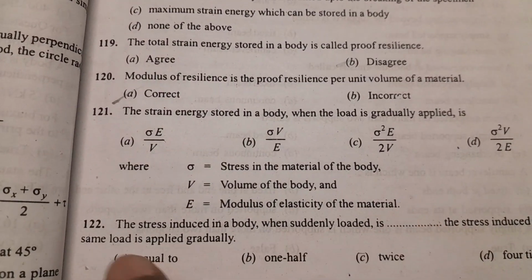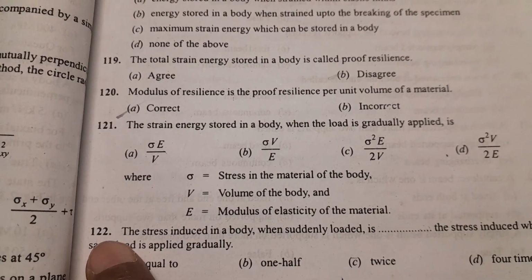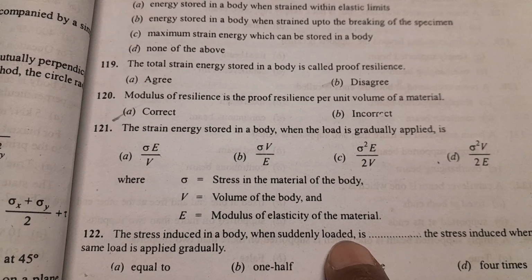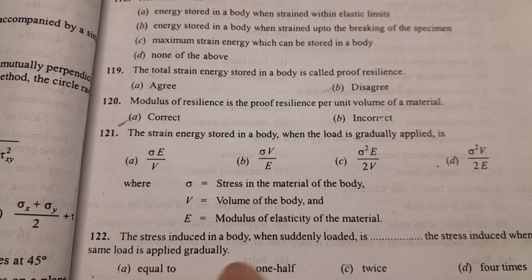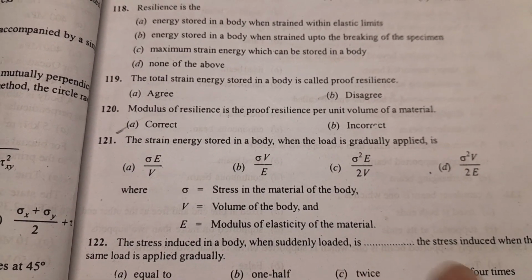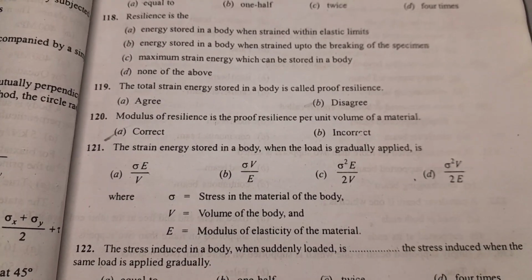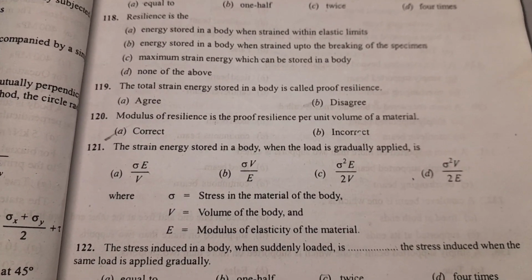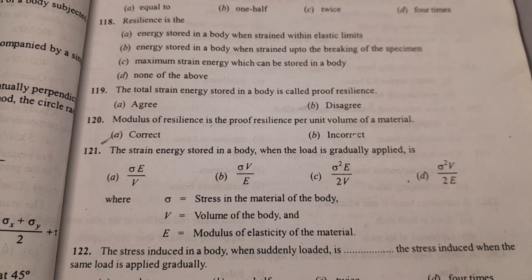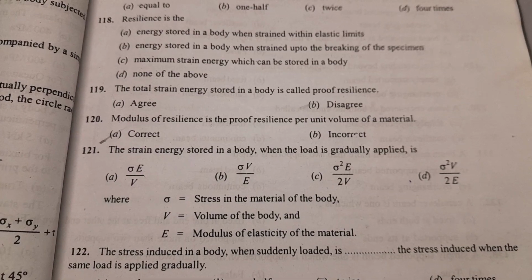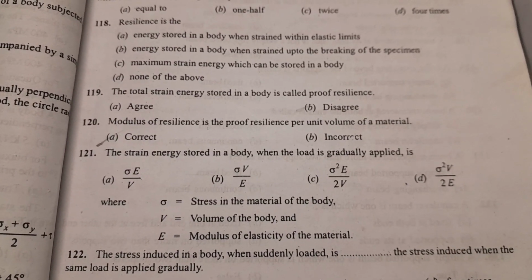Next question 122. The stress induced in a body when suddenly loaded is option A equal to, option B 1/2, option C twice, option D 4 times the stress induced when the same load is applied gradually. We know the load will be twice for the body subjected to suddenly applied load as compared to the body subjected to gradually applied load.